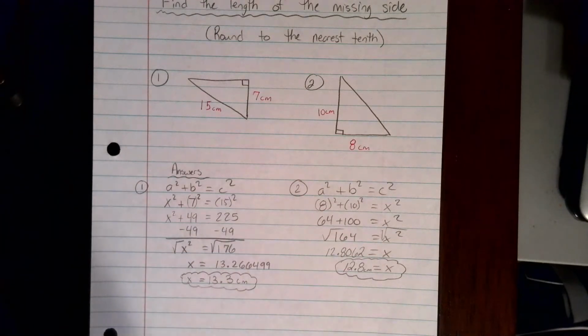And this is all you're doing on page 18, the one that says mini quiz 3 at the top, is just doing some missing leg and missing hypotenuse problems.